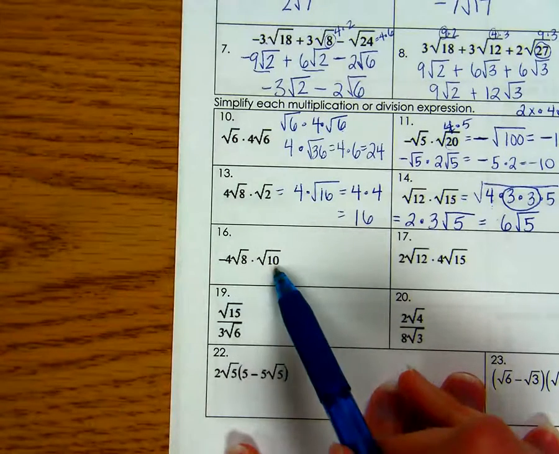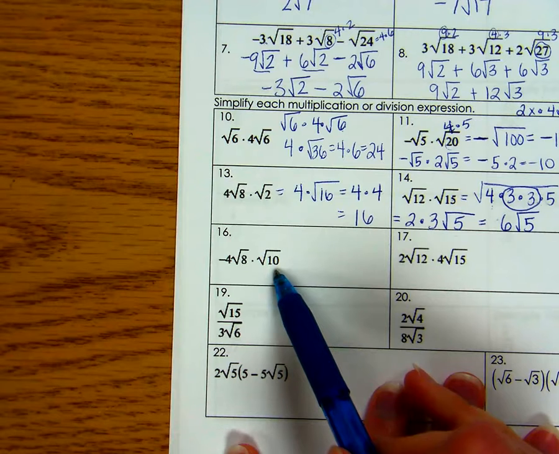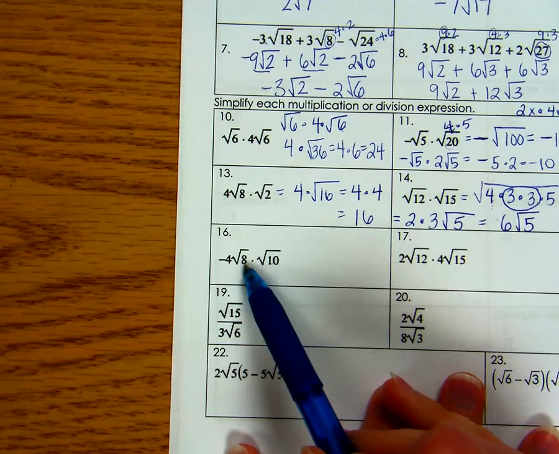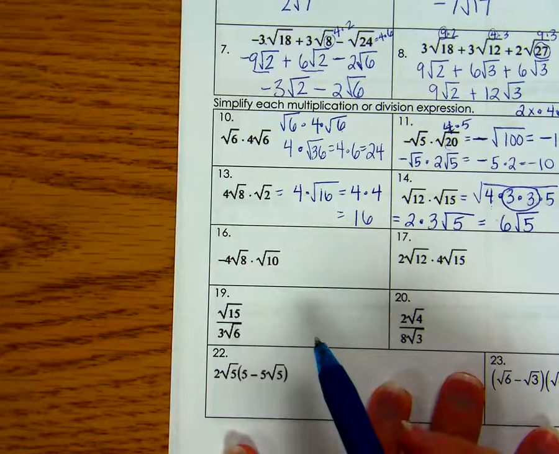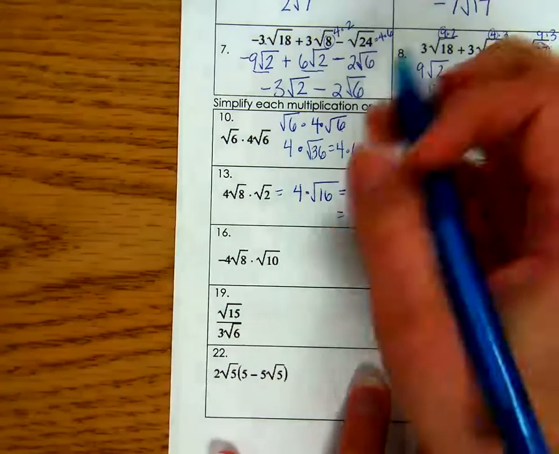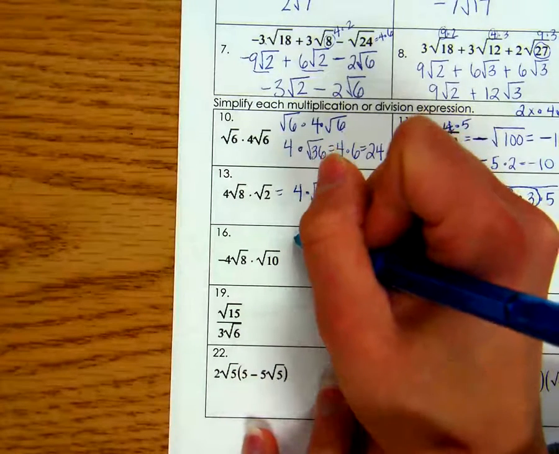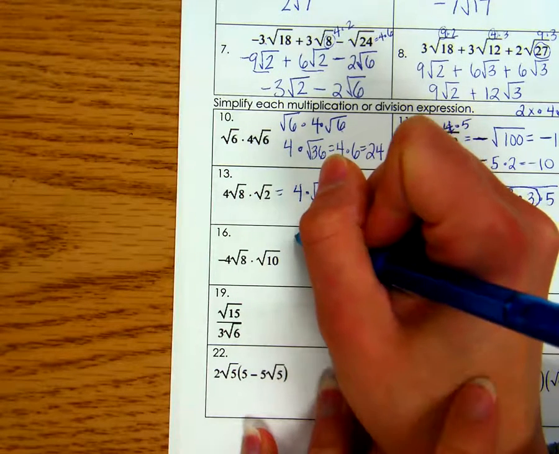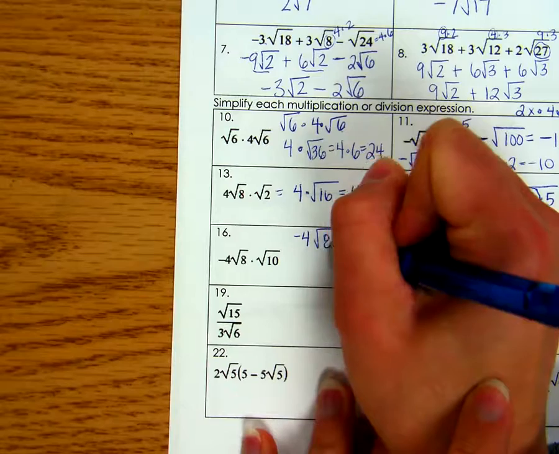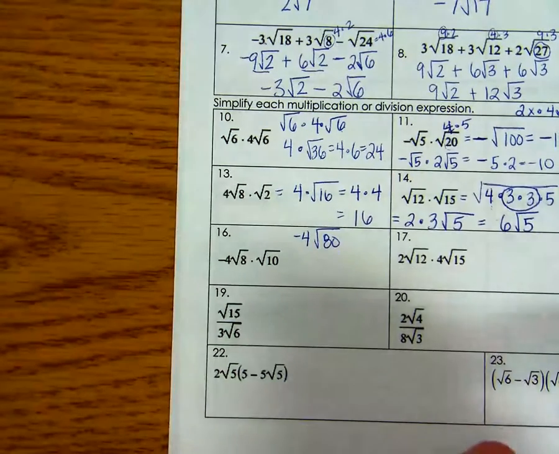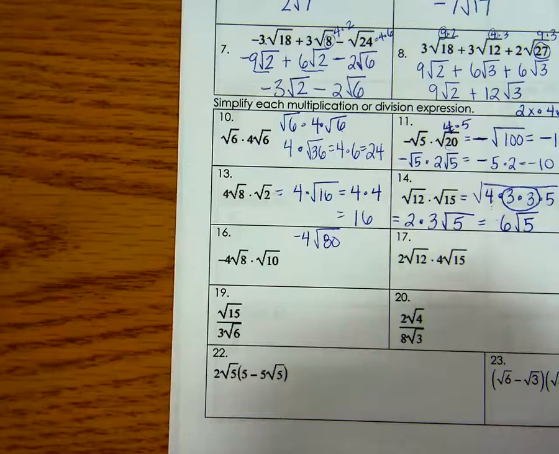Number 16, I know I can't simplify the square root of 10, but I know I can simplify the square root of 8. It's kind of up to you how you want to go about it. I'm going to go ahead and just multiply 8 and 10. So at this point, you can break it down into 2's and see how many pairs of 2's you have.